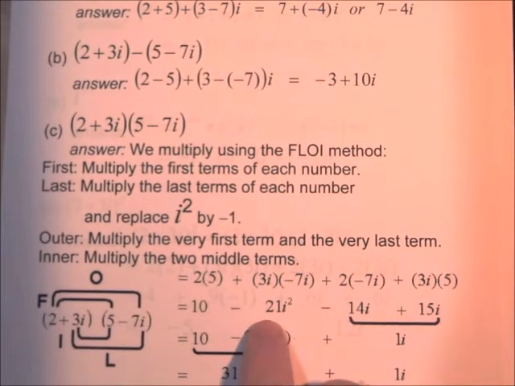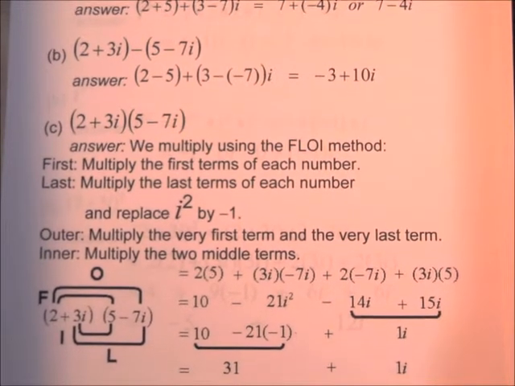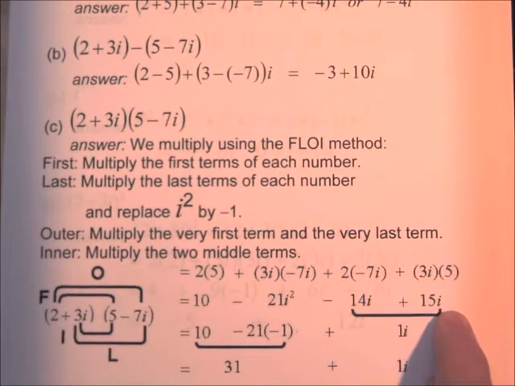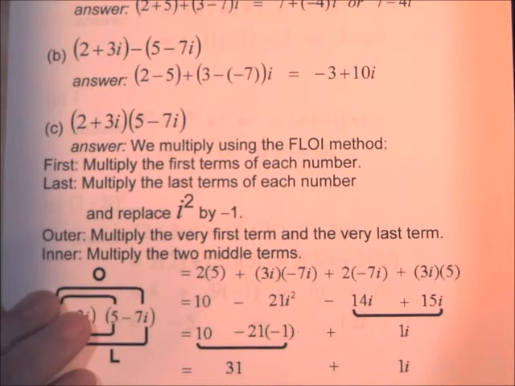I squared is negative 1, so there's negative 21 times negative 1, which is positive 21, plus 10 is 31. And negative 14i plus 15i would be positive 1i. So the answer is 31 plus 1i. Or you can just write 31 plus i.